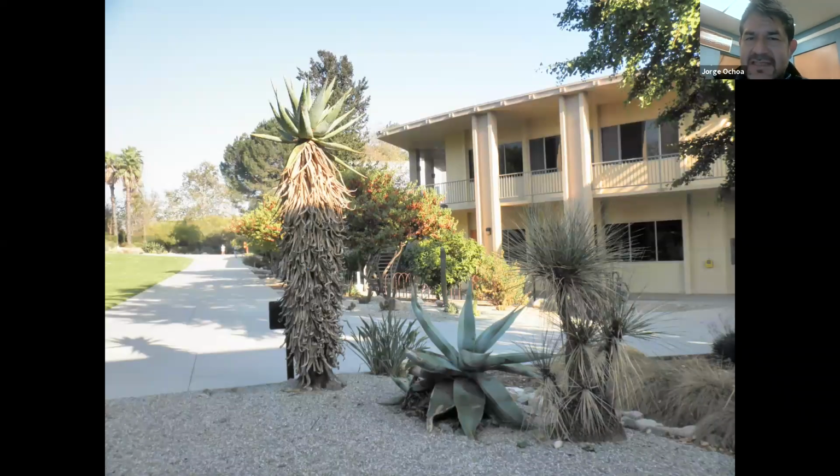And just here's an image of members used in the landscape. So we have Nolina, and then we have Agave.